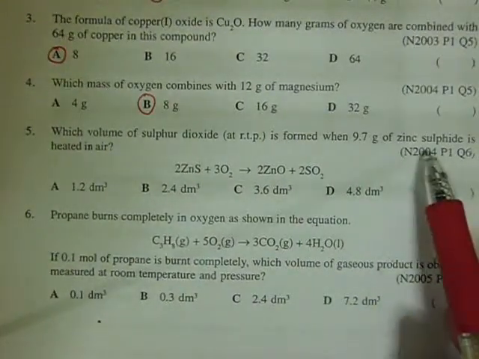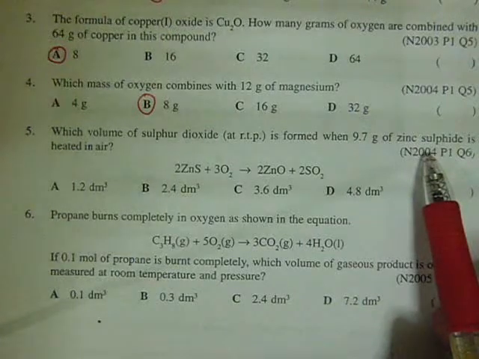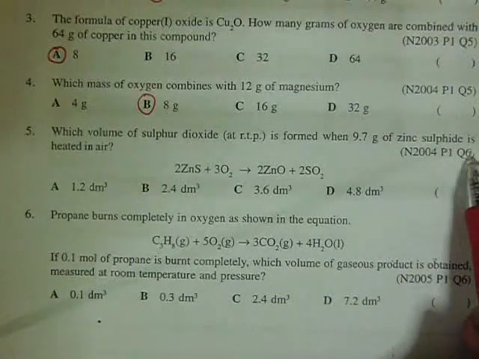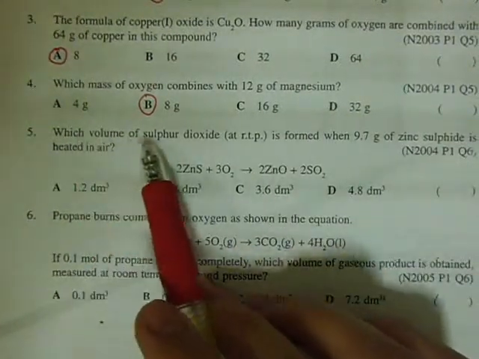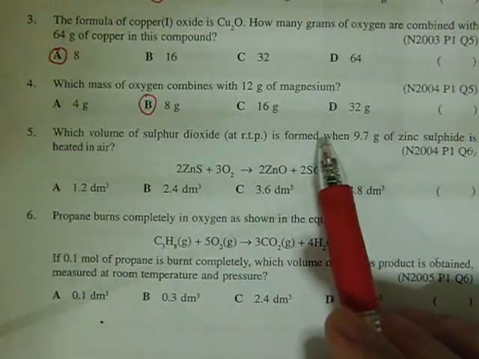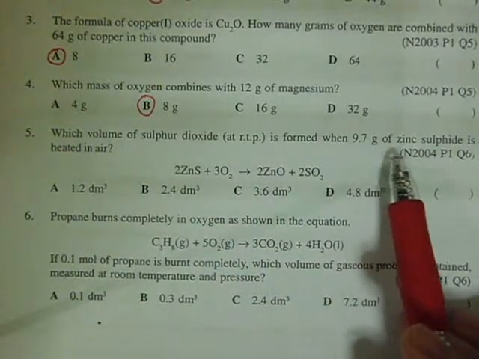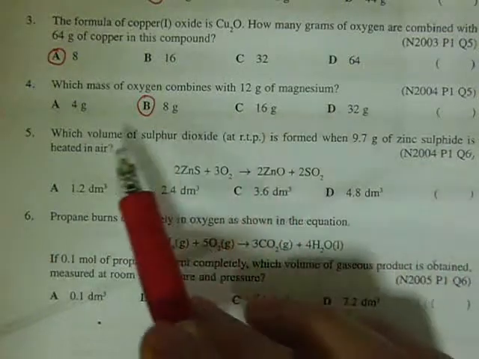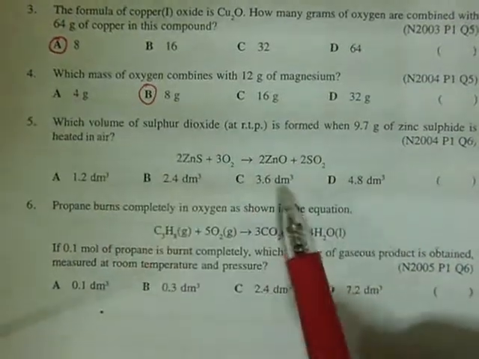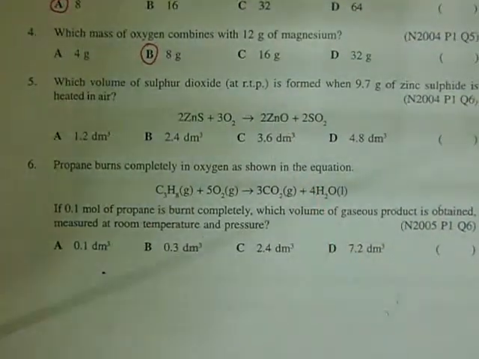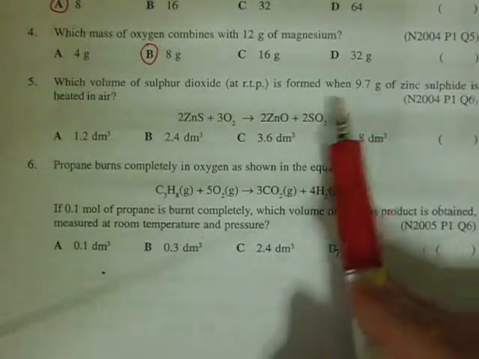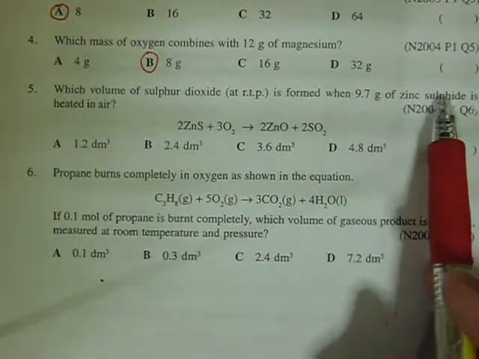Okay, this is O level 2004 paper 1 question 6. Which volume of sulfur dioxide is formed when 9.6 gram of zinc sulfide is heated in the air? So the chemical equation has been provided to you. So you're given 9.6 gram of zinc sulfide.